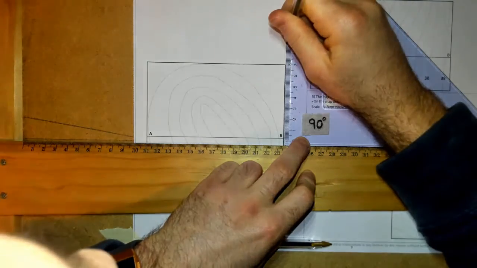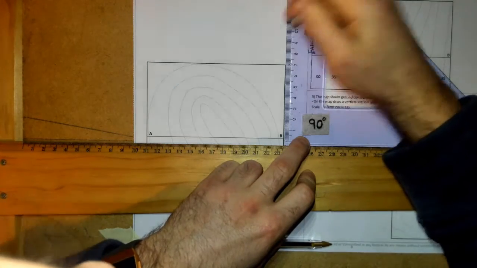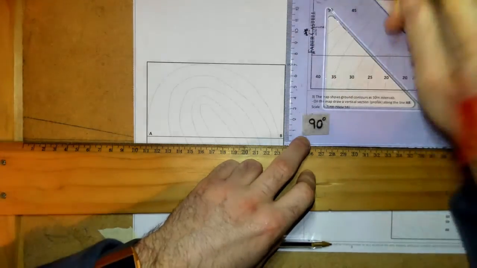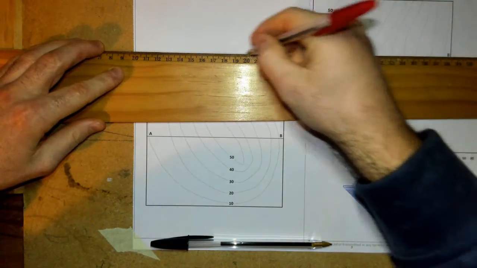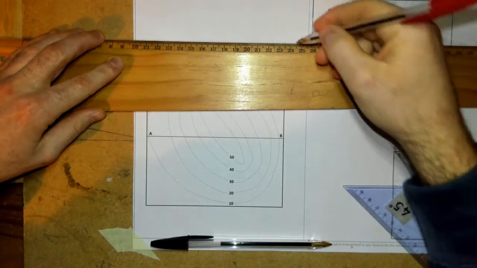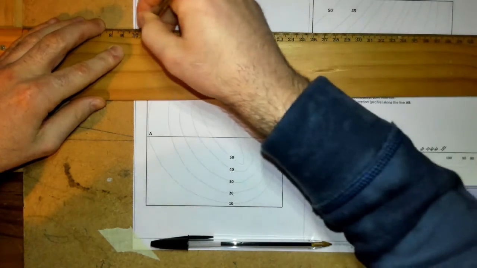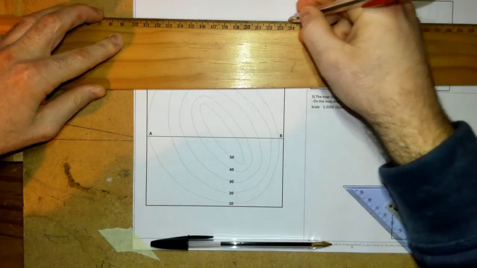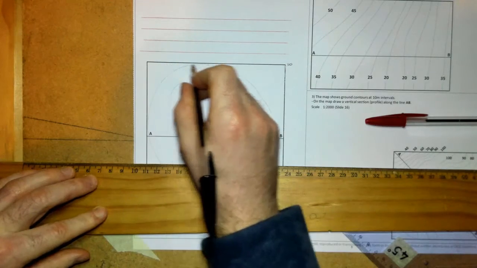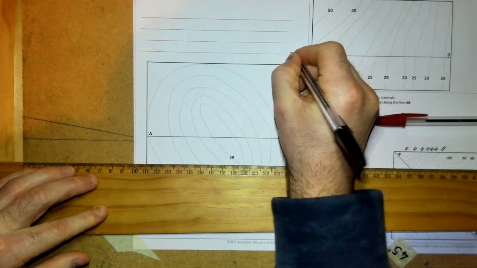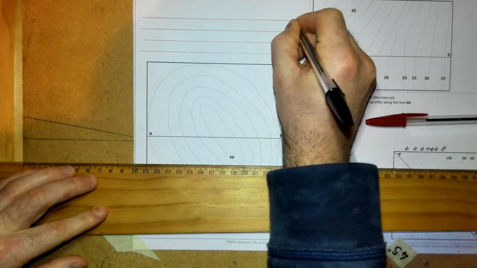So 10, 20, 30, 40, up to 50. There we go. At that point, plot in your contour lines. So as I said, this line here I'm treating as my 10, this one is my 20, 30, 40 and 50.